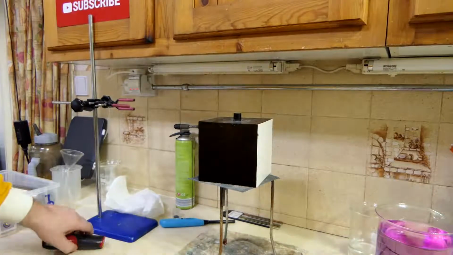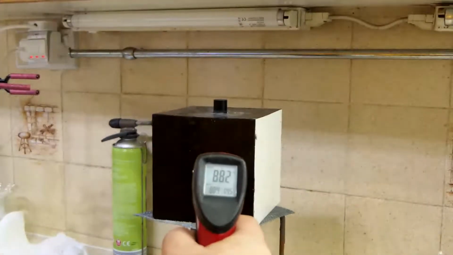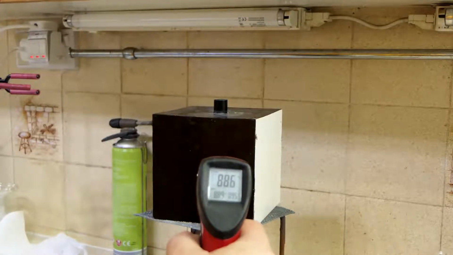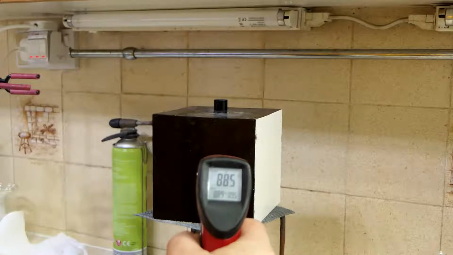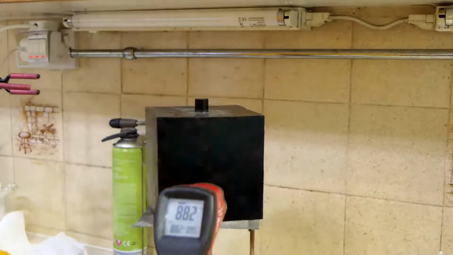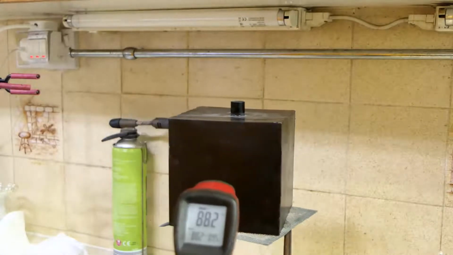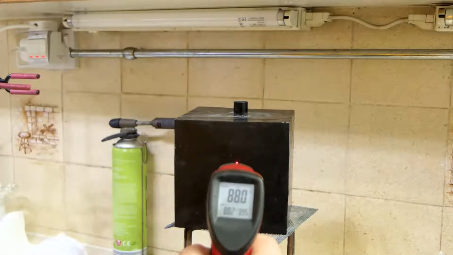And if I try this on here, I've got 88.7, 88.8. This is the shiny black surface. Let's turn it around. This is the matte black surface. 88.